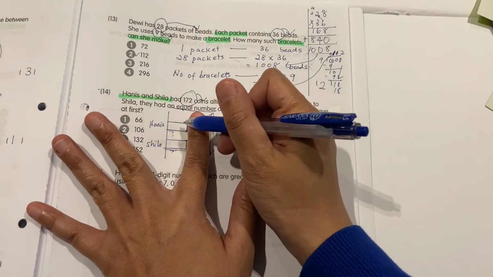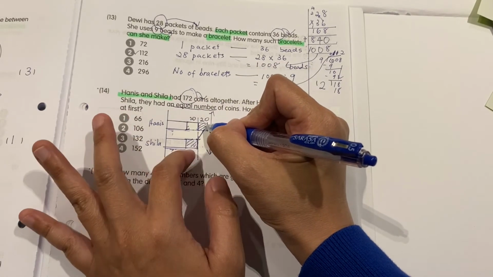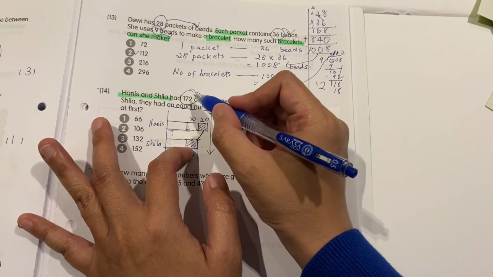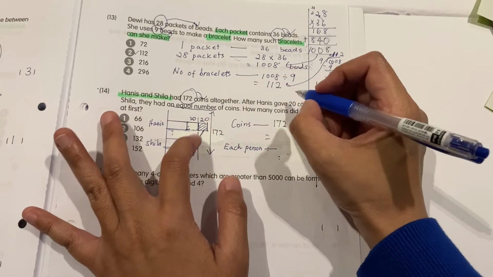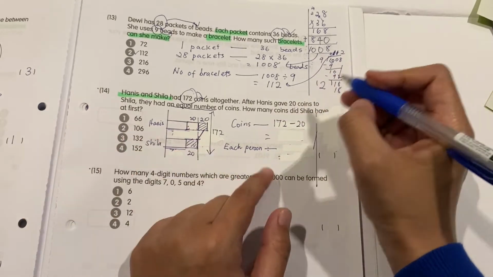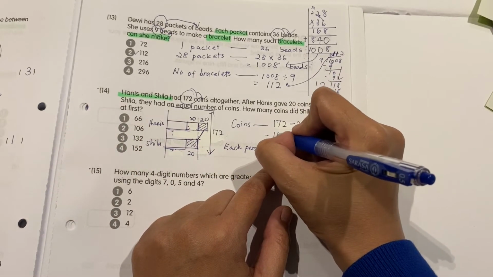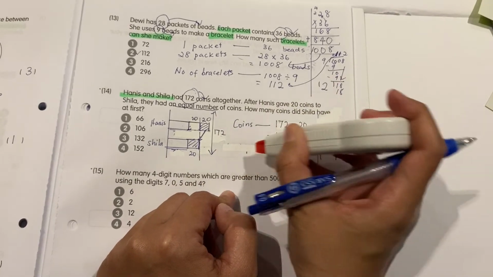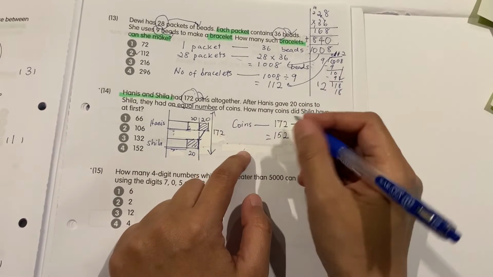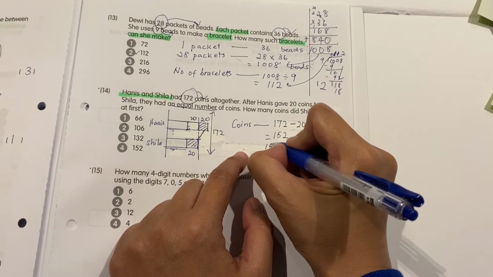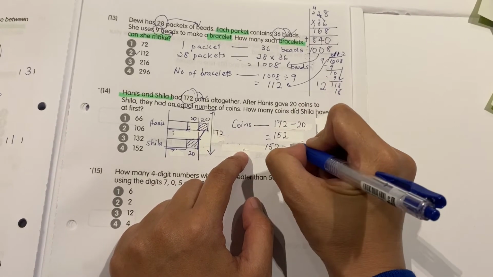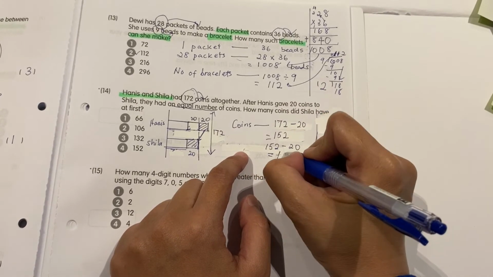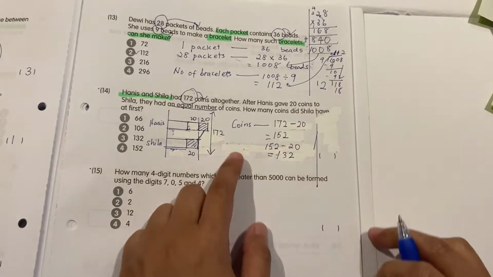Because they say same amount after giving this 20, right? So that means I need to show 172 take away 20. So that will give me 152. Alright, so that's one part. Okay, then I have to take 152 minus another 20. And that's 132.